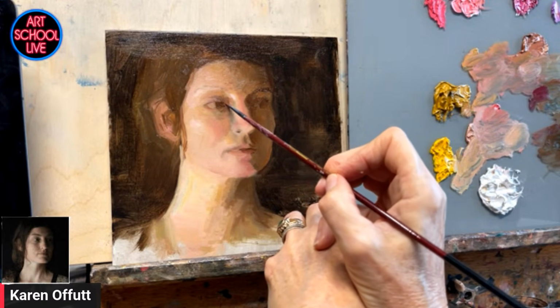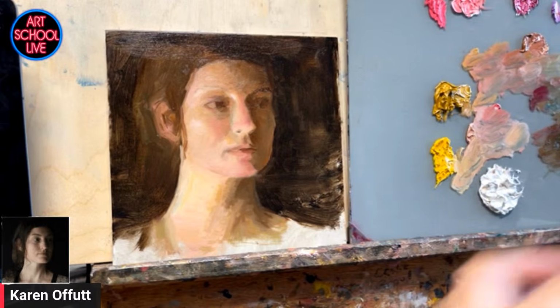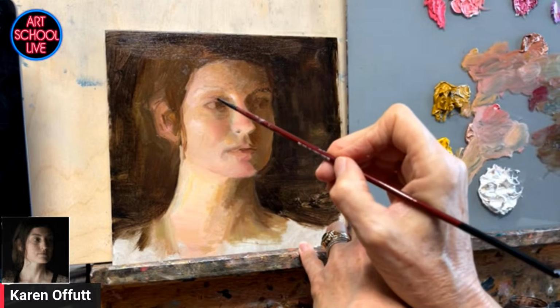I had my class and I made sure to have them look at themselves in the mirror to look at the qualities in their own face, because they're the least expensive, the most available model that they could get.